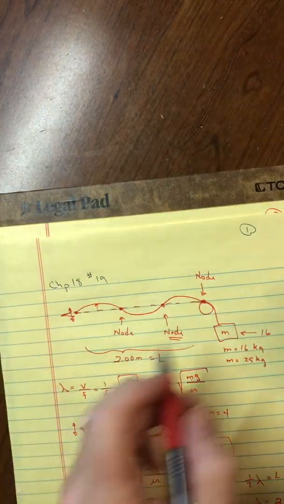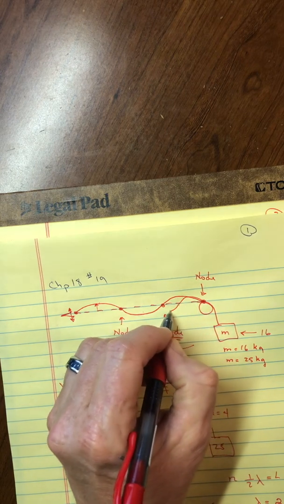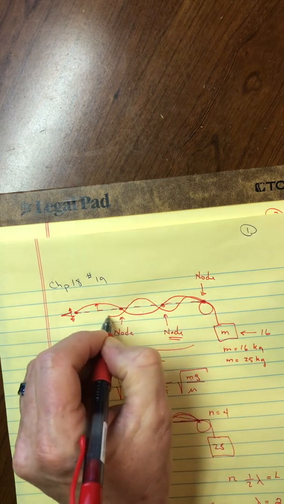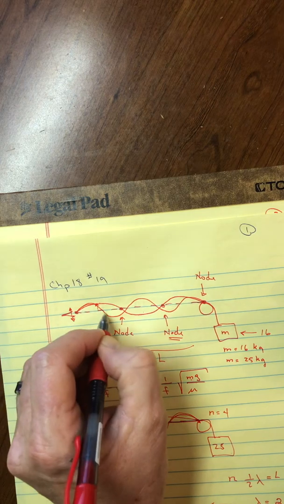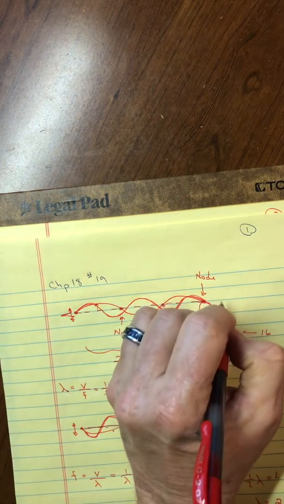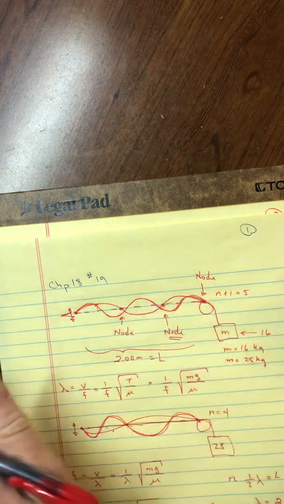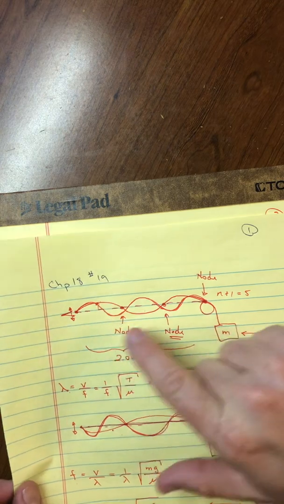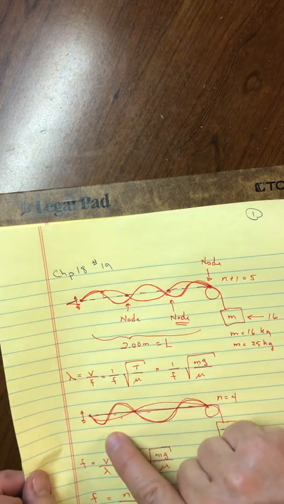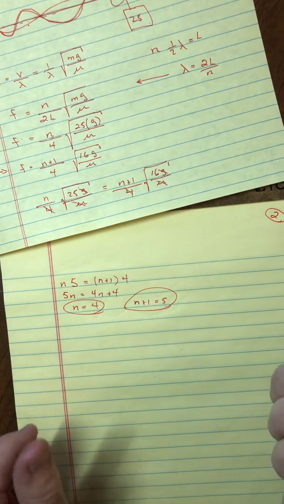So my drawing for the 16 should have 5. 1, 2, 3, 4, 5. So this is really what the drawing should look like. I'll write it as n plus 1 equals 5. So 5 half wavelengths fit in here, and 4 half wavelengths fit in there. That's what this is telling me.